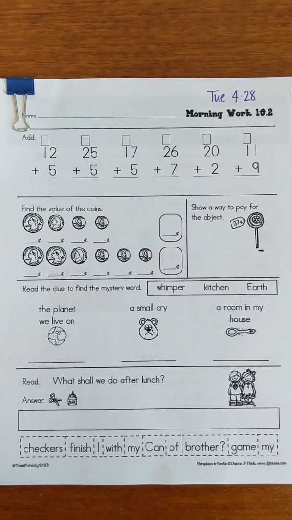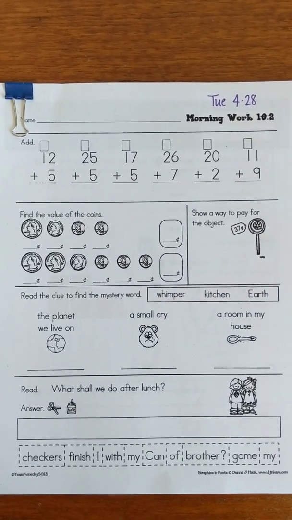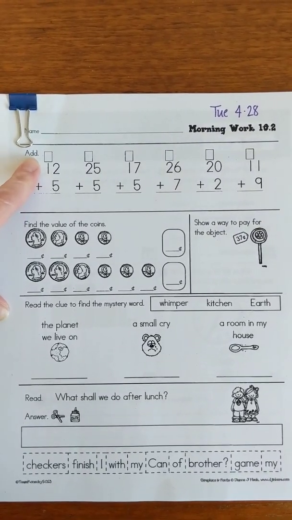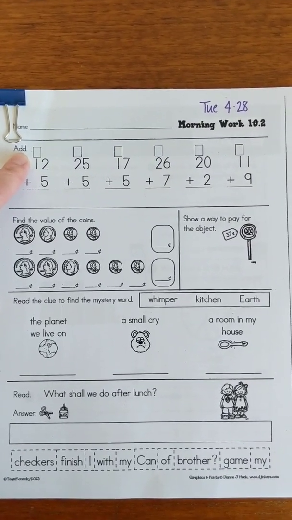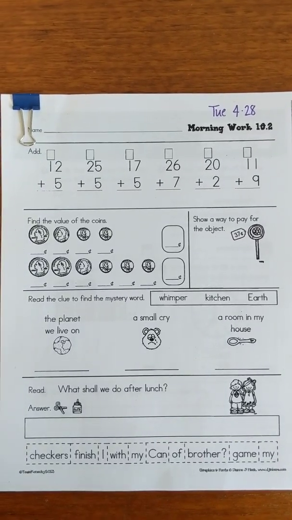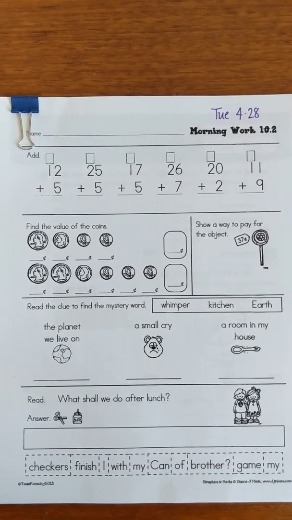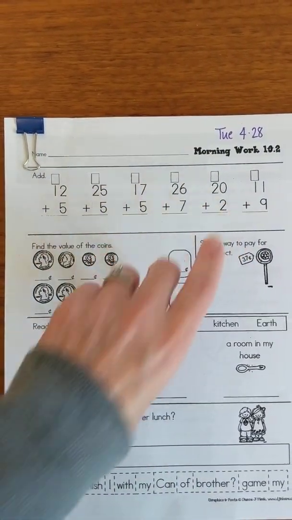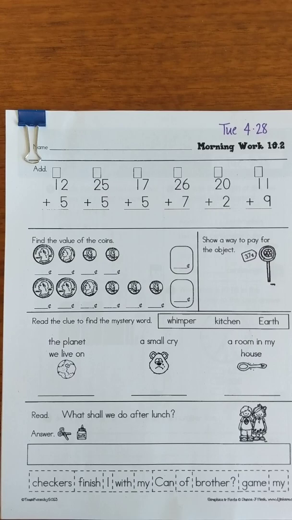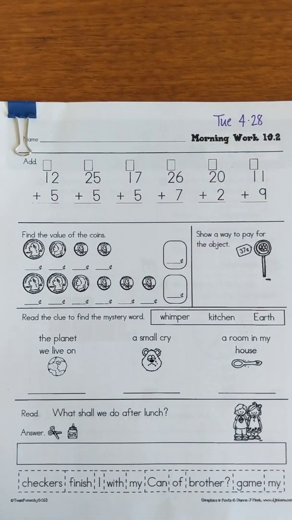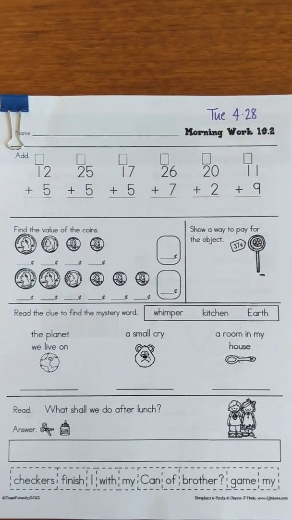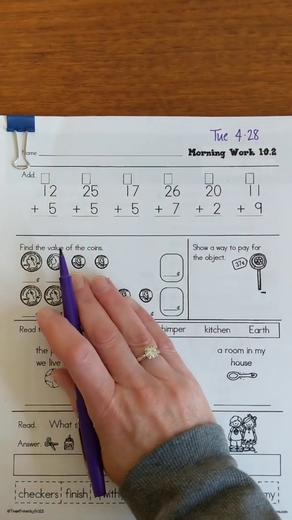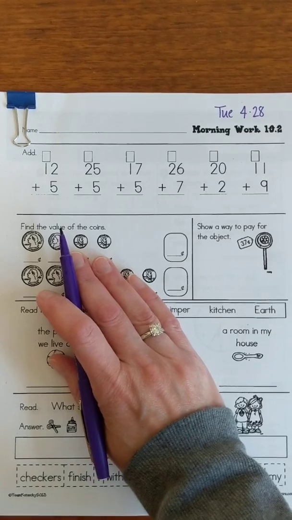If you remember last week, one of the morning work pages started giving us a little introduction to the traditional addition method. So today we're going to go through all of these together since this is kind of new to us. We'll keep doing this in some of the morning works, and after that you'll hopefully have a better idea of what to do, and I'll let you do some on your own. But for today, we're just going to go through all of them together.